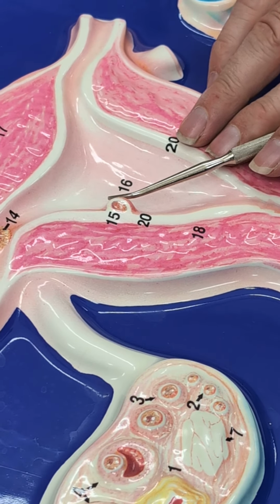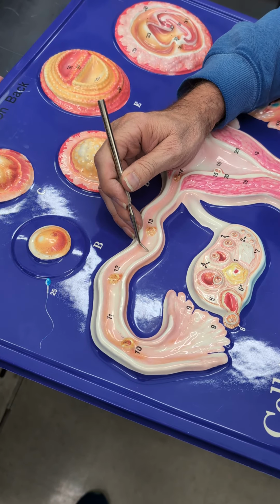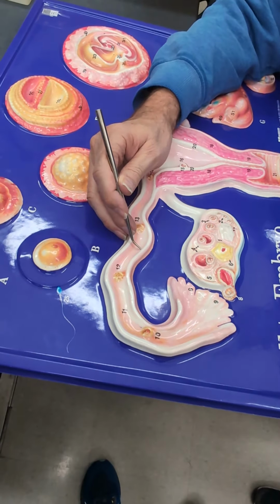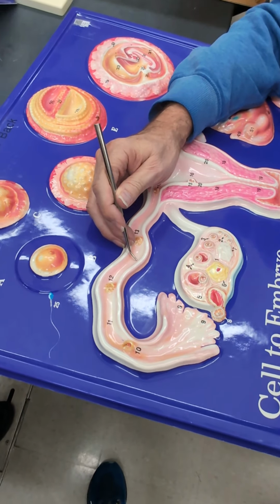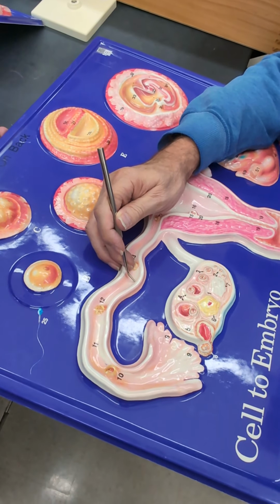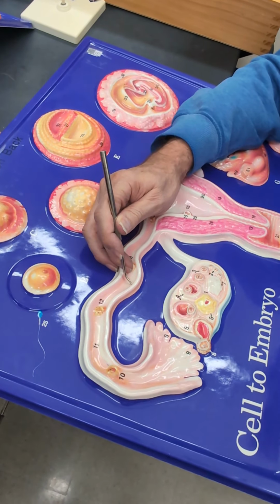Hopefully you get implantation here. What is it called if you get implantation here? And that does happen. Ectopic. Ectopic pregnancy. And that calls for an immediate abortion. Yes. It can be life-threatening. Yes, it can. So typically it will kill both the fetus and the mother.